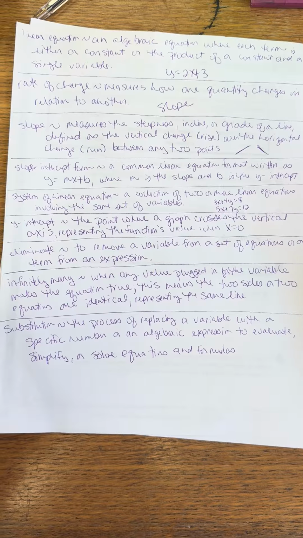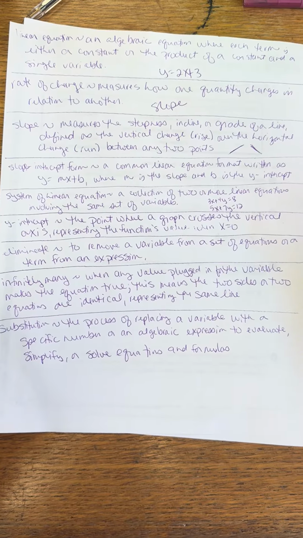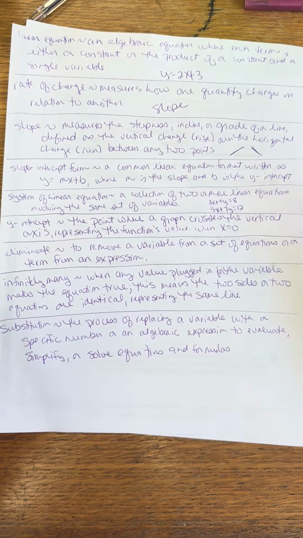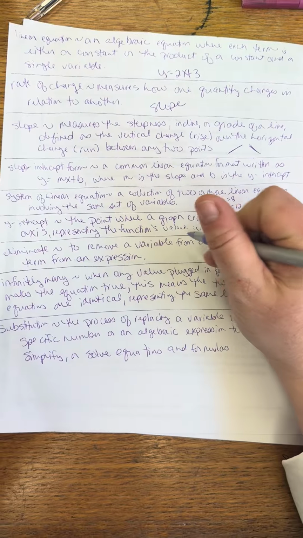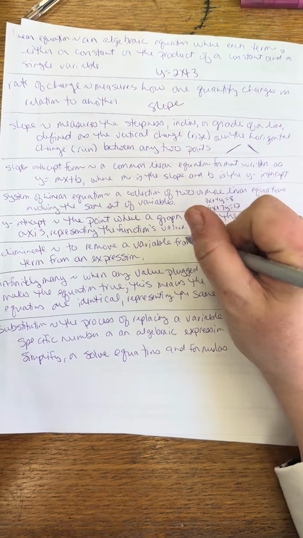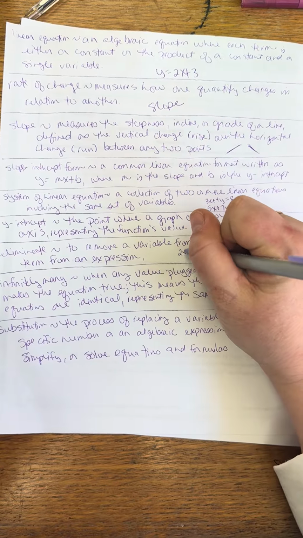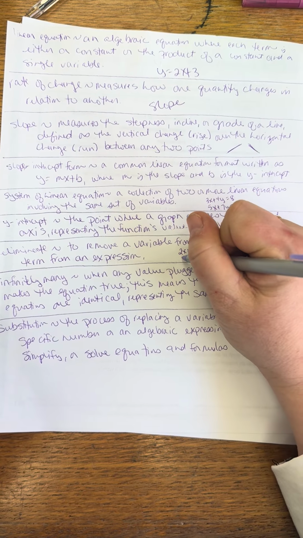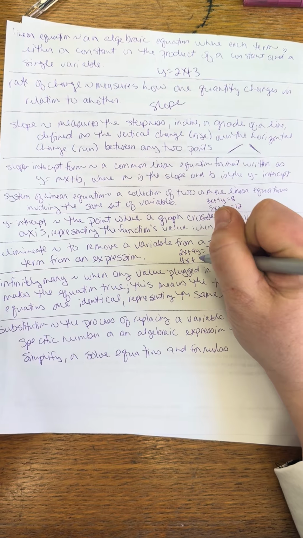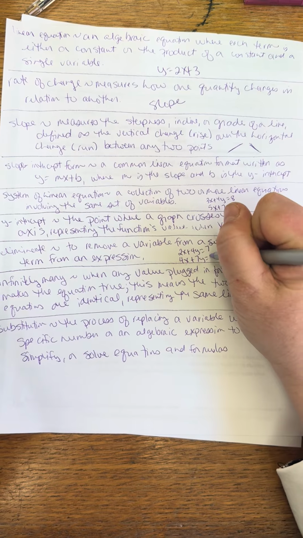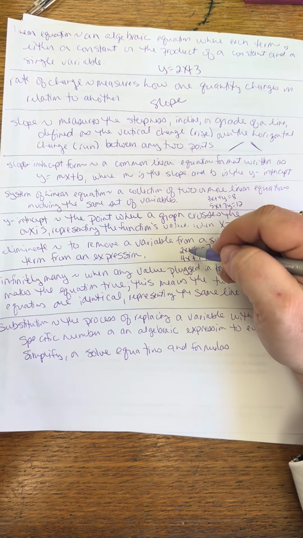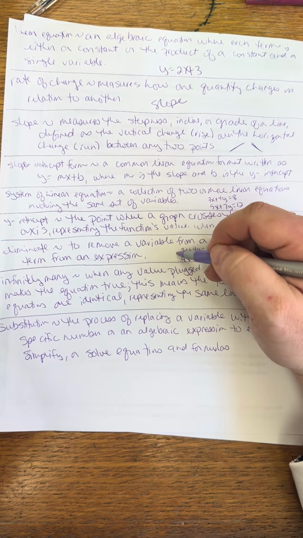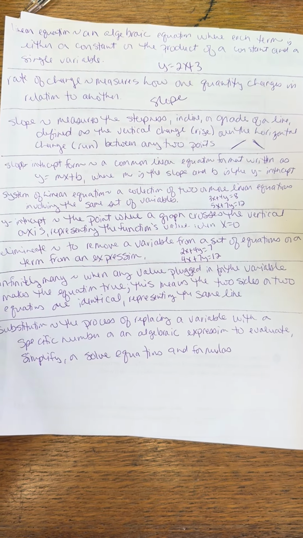Eliminate or elimination, to remove a variable from a set of equations or a term from an expression. So if we had something, let's do a new one. 2x plus 4y is equal to 7, and 4x plus 7y is equal to 12. We can get rid of these x's very easily.